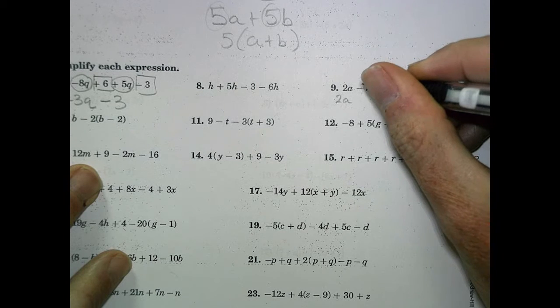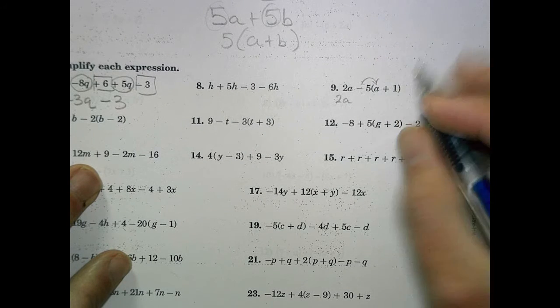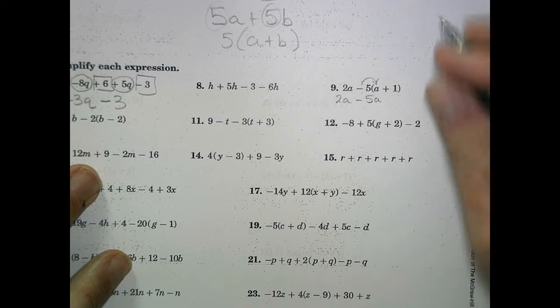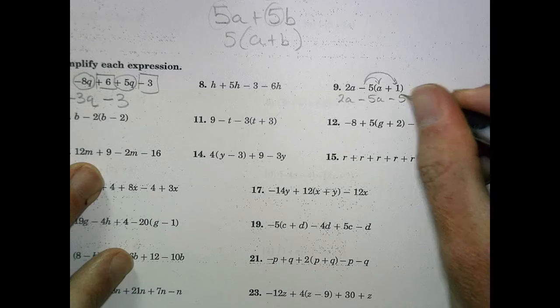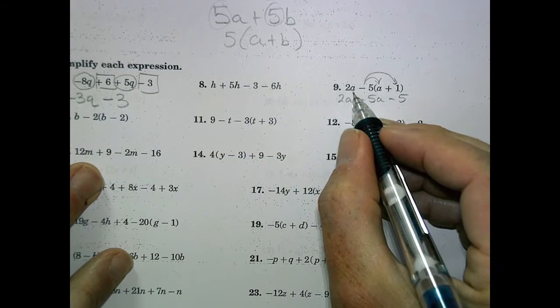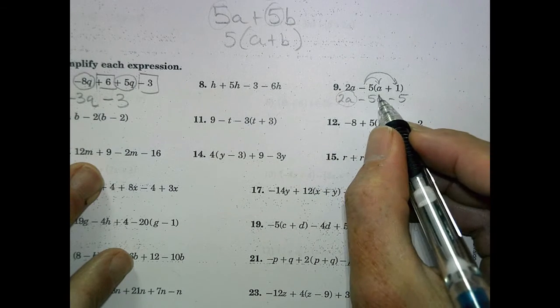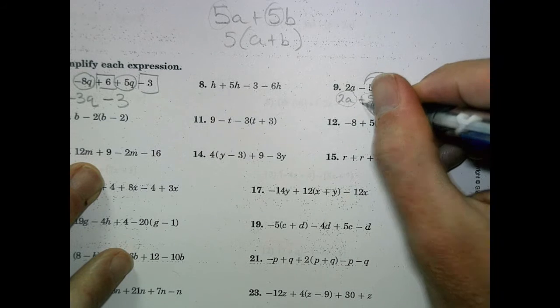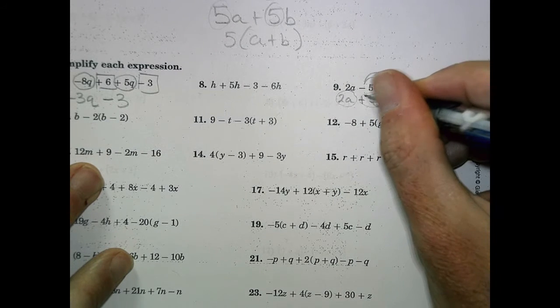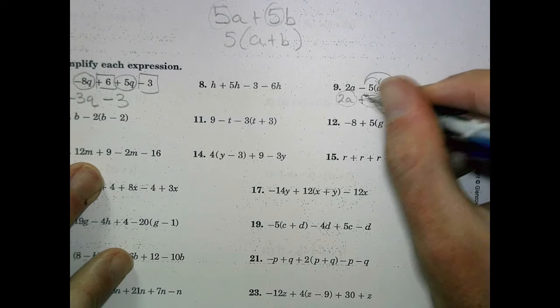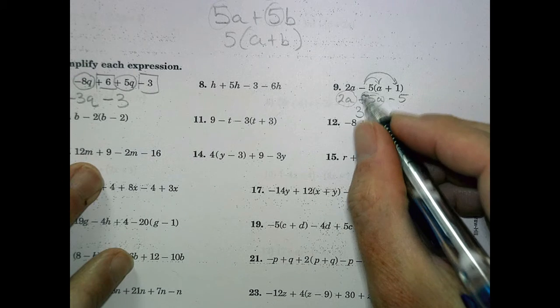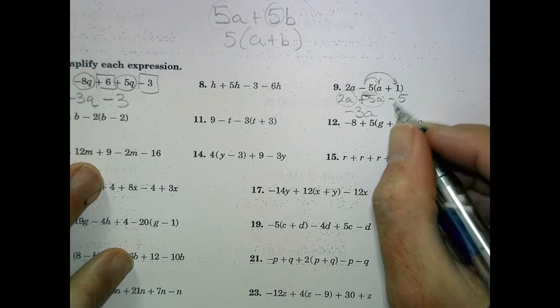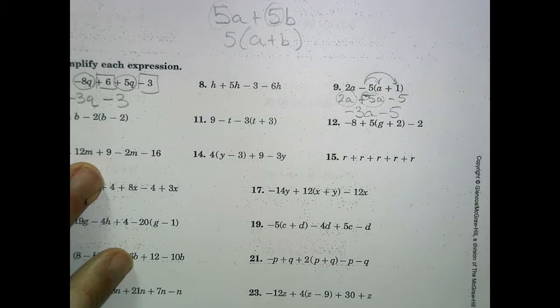So 2a is 2a. Now I have a negative 5 times a. That becomes negative 5a. Here I have negative 5 times 1, which is simply negative 5. Now I can group my like terms, 2a minus 5a, or I can think about it as adding a negative. So negative 5a, positive 2a, find the difference. 5 minus 2 is 3, the greater absolute value is a negative, so it stays negative, and the constant's by itself, so negative 3a minus 5.